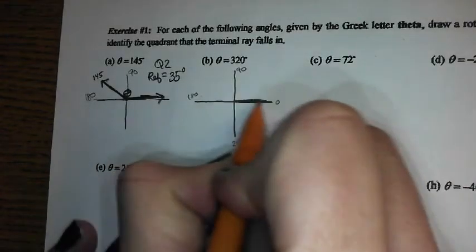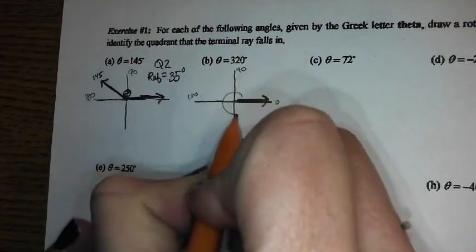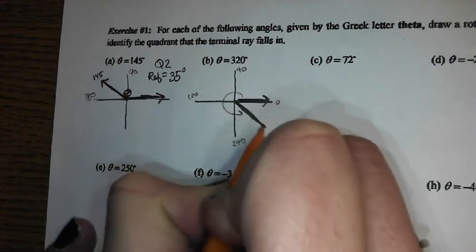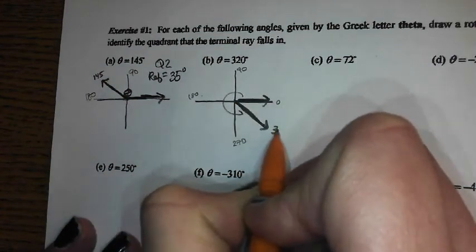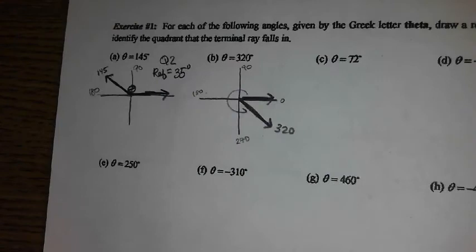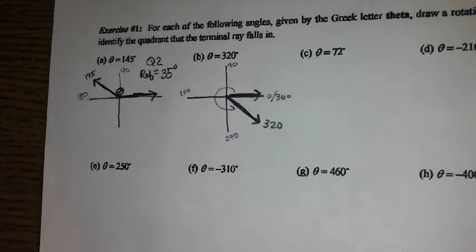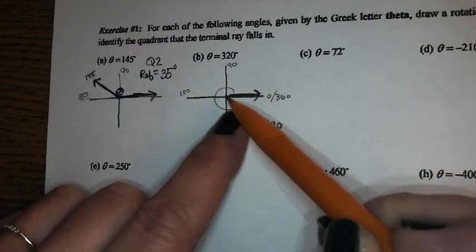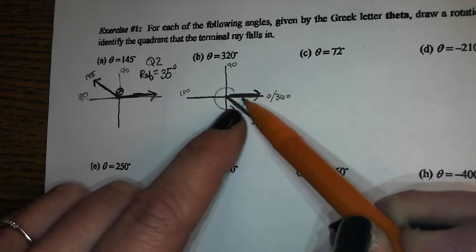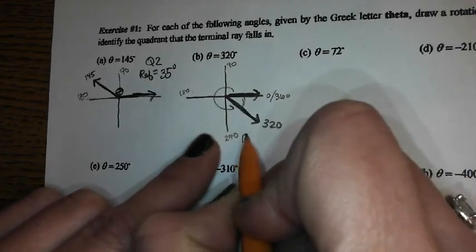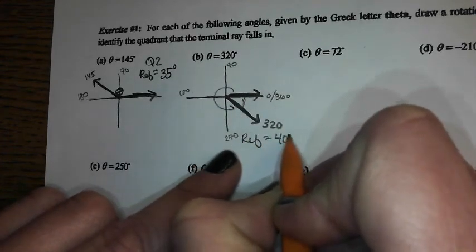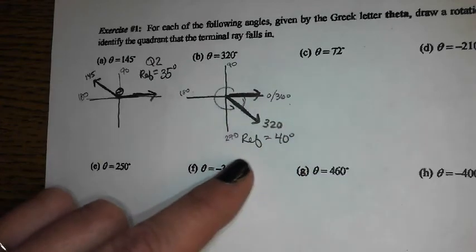Very good. So it opens all the way around to 320. Do you know the reference angle, Aiden? Very good. Because this is 360, the full circle would be 360. So the reference angle between the terminal ray and your x-axis is right in here. Your reference equals 40 degrees. That's the difference between 320 and 360 there.